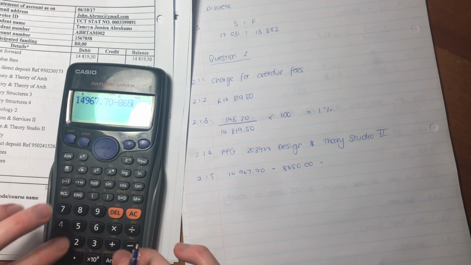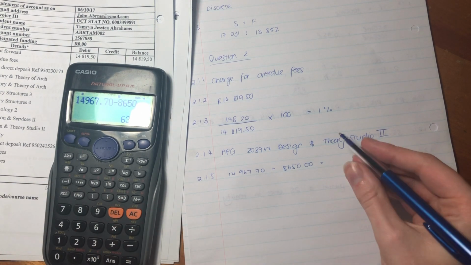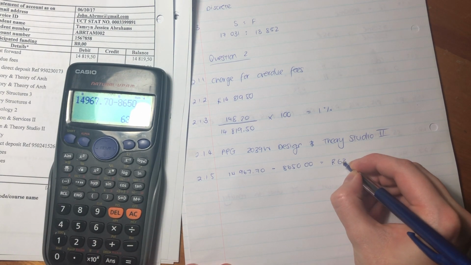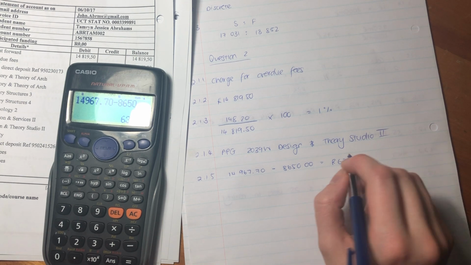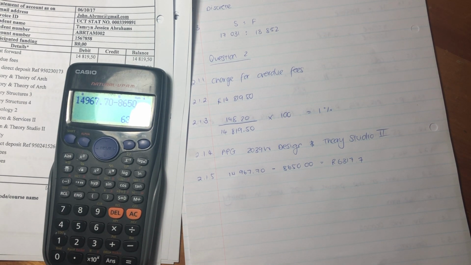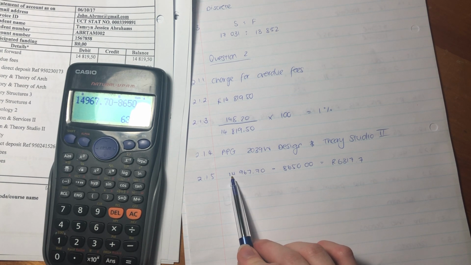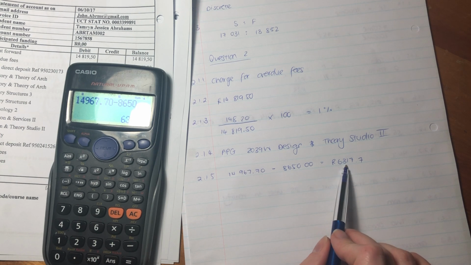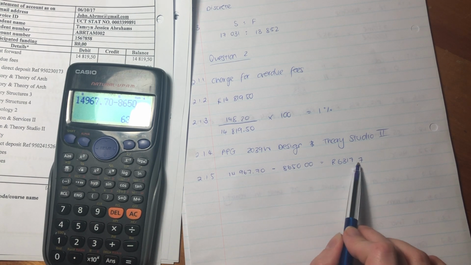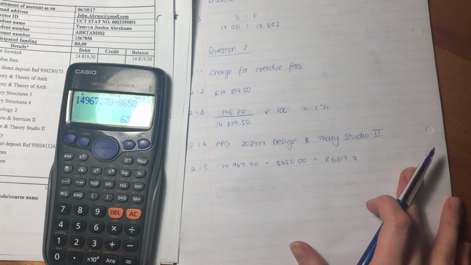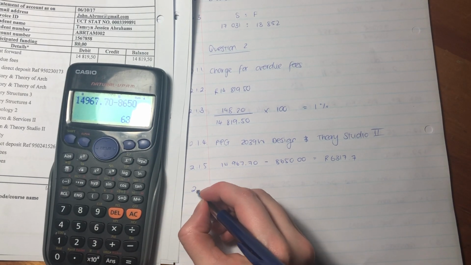14967.70 minus 8650. Ta-da! So that is our answer. Okay, so you can write that. So you're basically saying, she owed this much, and then she paid part of it off, and that's how much she still had left to pay.